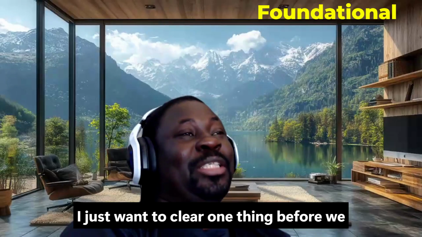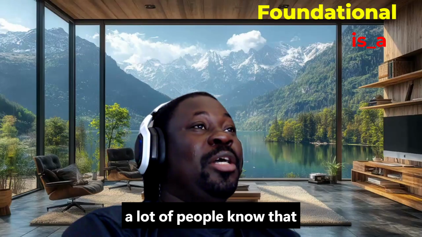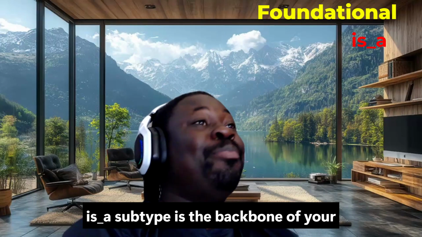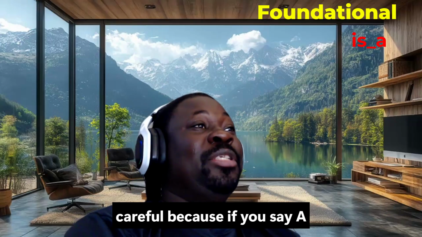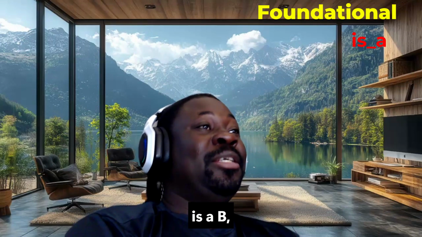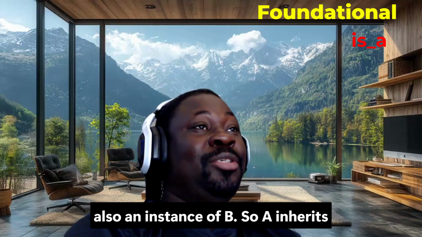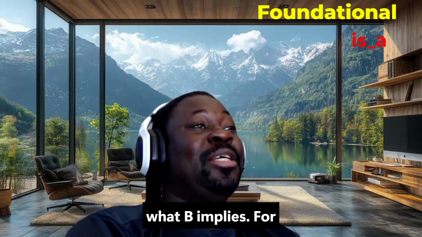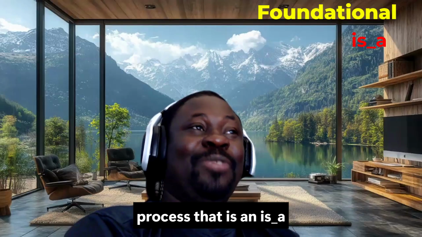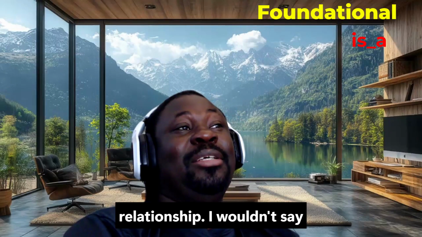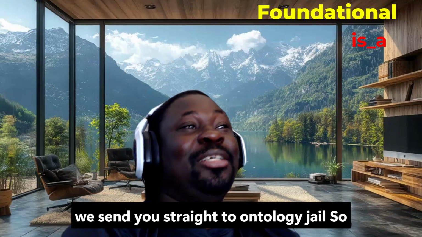I just want to clear one thing before we proceed for the is a. I know that a lot of people know that is a, subtype, is the backbone of your ontology, but you have to be extremely careful, because if you say A is a B, then every instance of A is also an instance of B. So A inherits what B implies. For example, surgery is a process is a relationship. I wouldn't say kidney is a surgery. They will send you straight to ontology jail.